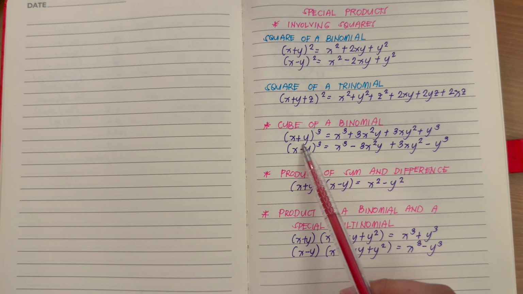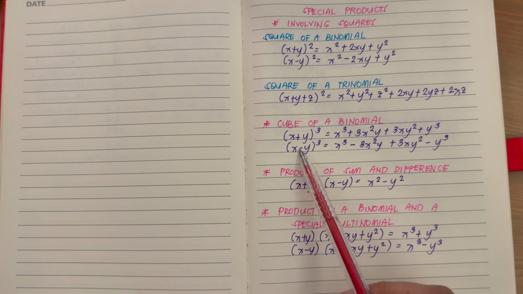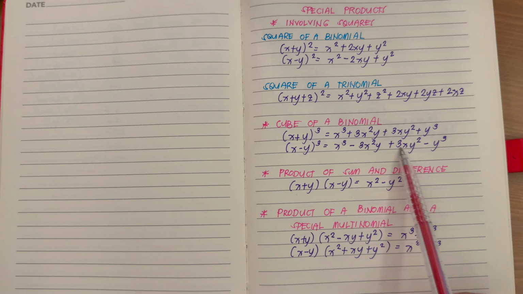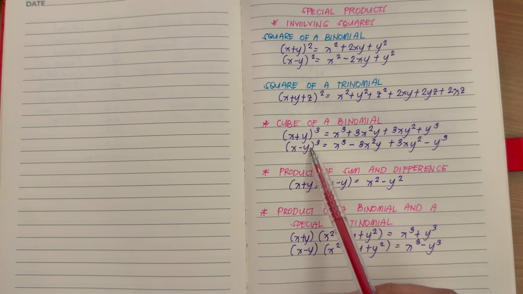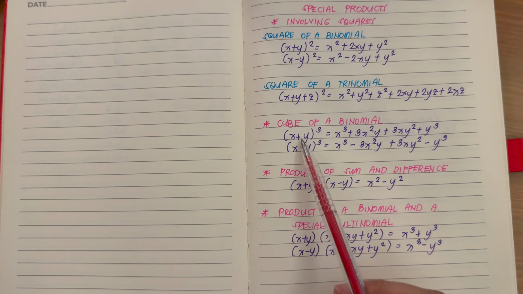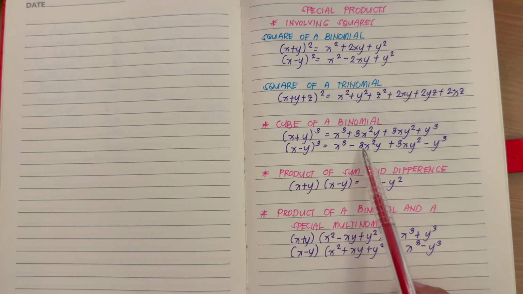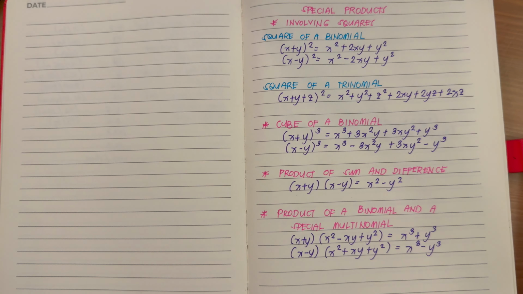And then get the square of negative y. So that's positive y squared times x, and then times 3. So you'll have positive 3xy squared. And then get the cube of negative y. So you will have negative y cubed. Okay, so please take note and be careful with the signs.